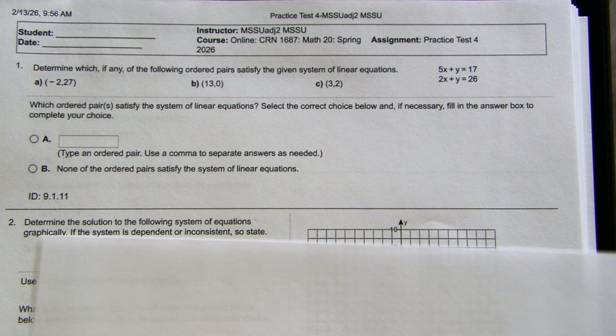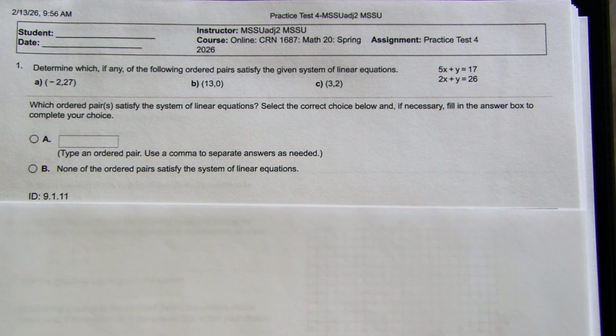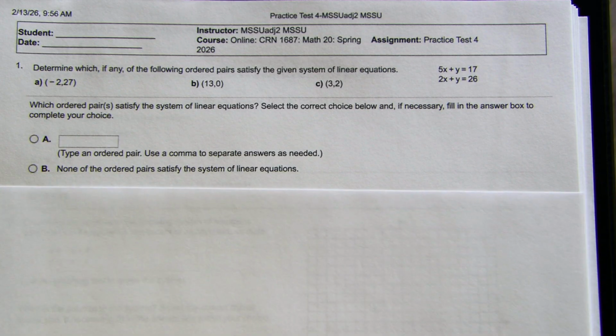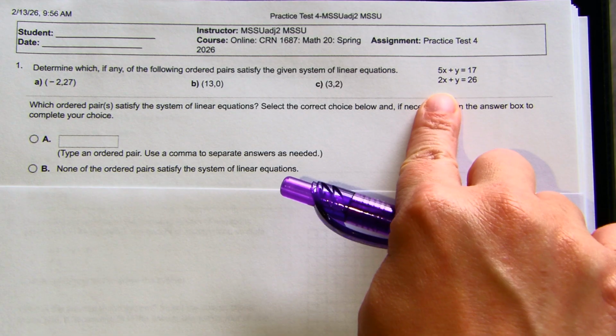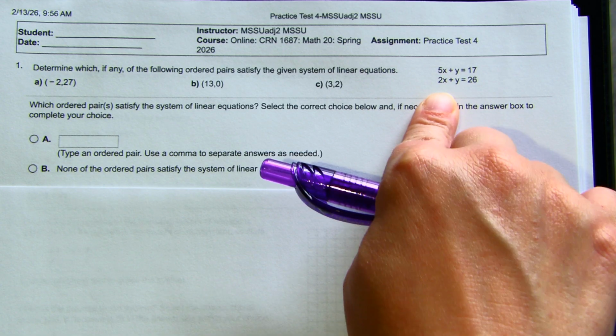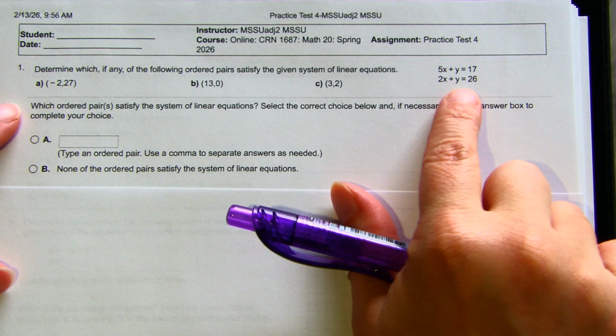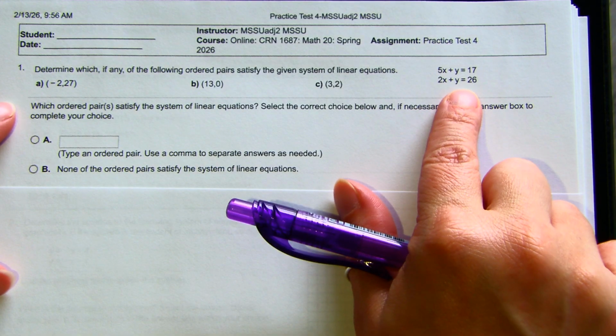All right, let's get going. It says determine which, if any, of the following ordered pairs satisfy the given system of linear equations, and it gives us the system right over here. Remember, these are plug and chug style problems. You have to test all of them because it says find which, if any, which means we're going to have to test all of them. And remember as well that it has to work for both equations in order to work for the system. If it doesn't work for one equation, then it doesn't work for the system, and you can move on.